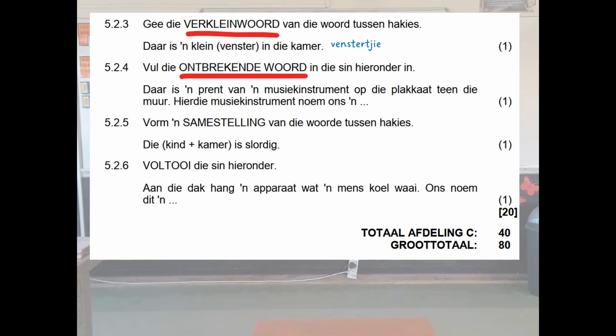Ontbrekende woord means that you'll have to have vocabulary. Read the sentence, look at the picture, what is missing? This instrument against the wall, what is it? It's a guitar or a guitar, it doesn't matter how you spell it in this case, you've got two spellings.